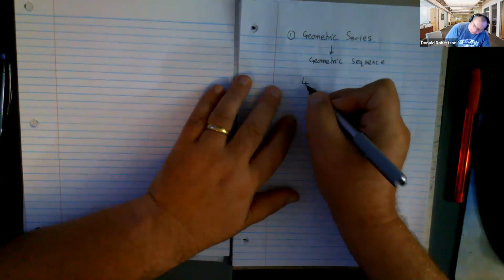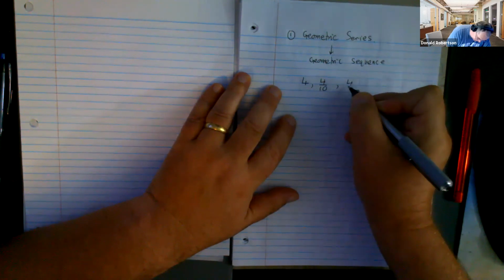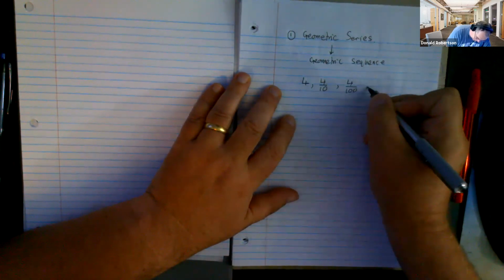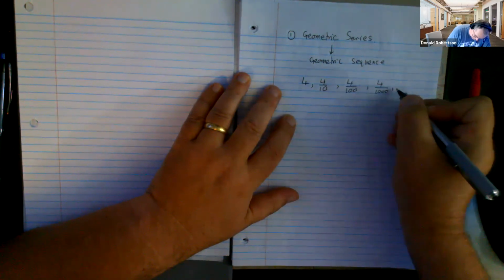You get 4, and then you get 4/10, and then you get 4/100, and then you get 4/1000. Can you see that that sequence is 4 on the top and 10 to the power of, just to be a bit awkward, n minus 1 in the bottom? Are you comfortable that that formula would generate this sequence?